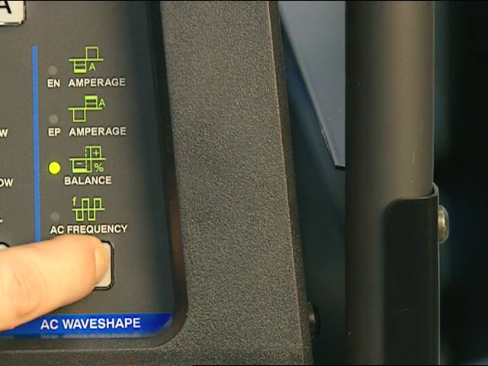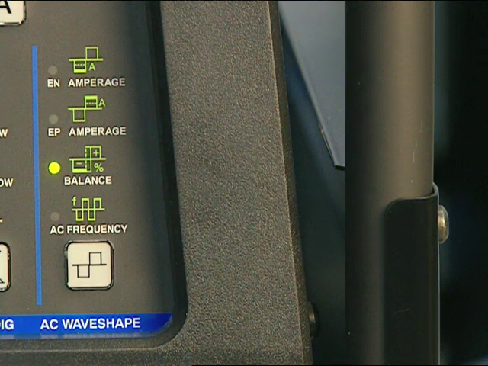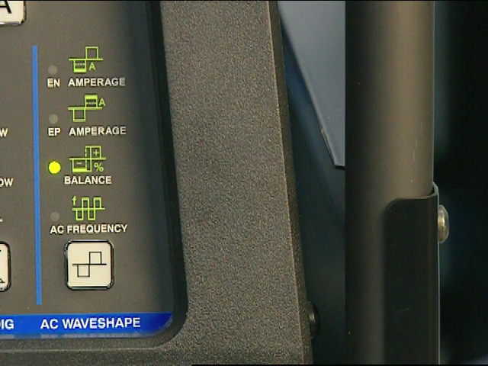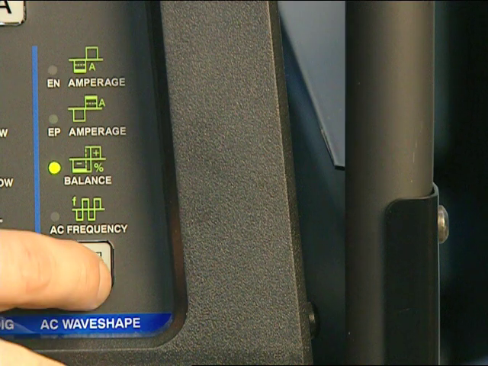Balance controls the amount of oxide cleaning that is present on aluminum material. Achieve more cleaning action with a lower balance setting. To maintain pointed tungsten, a higher balance setting is required. A good starting point is 70 to 75%.